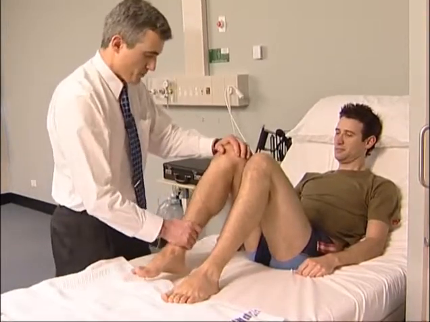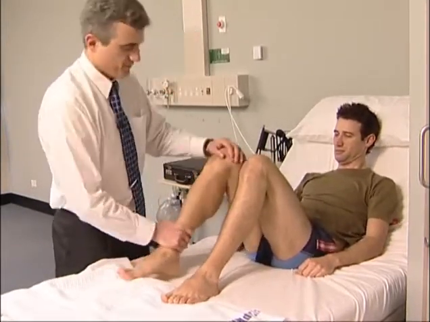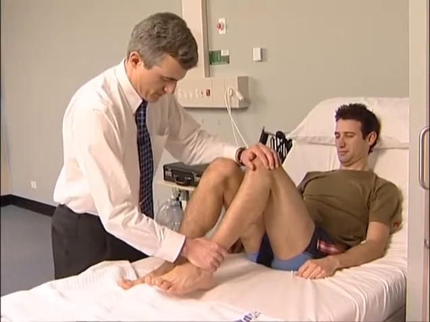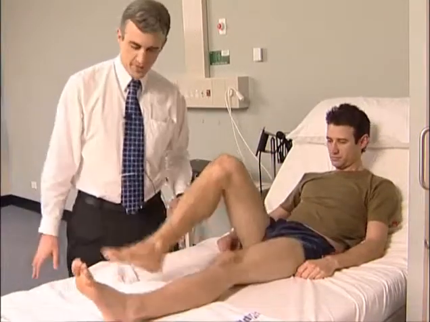Now straighten your leg for me. Push out. Kick out. That's it. Kick this leg out. Good. You can straighten your legs again. Down. Now test the ankle joint.